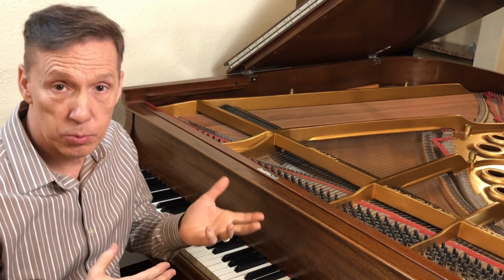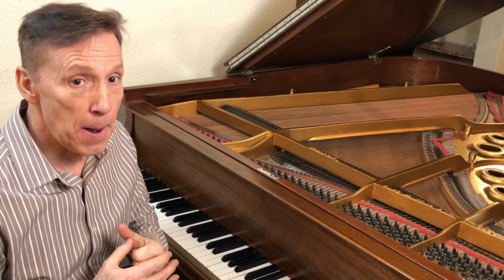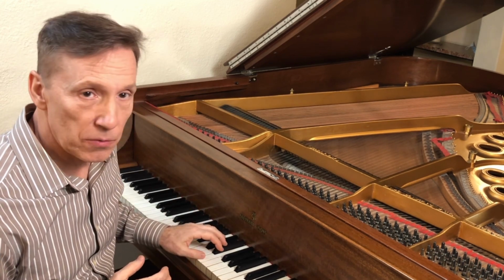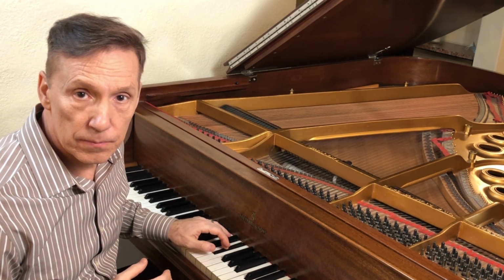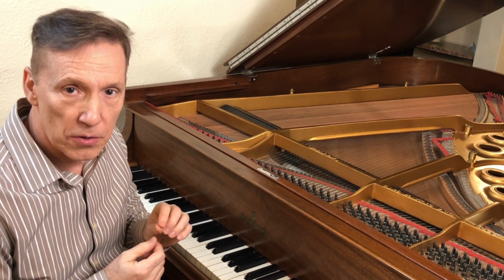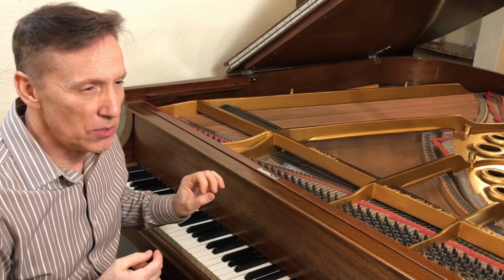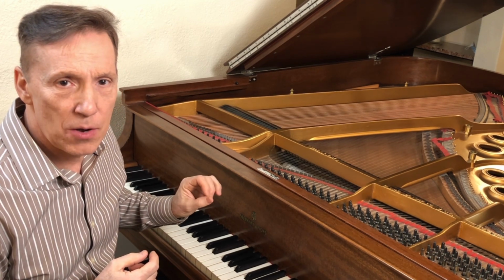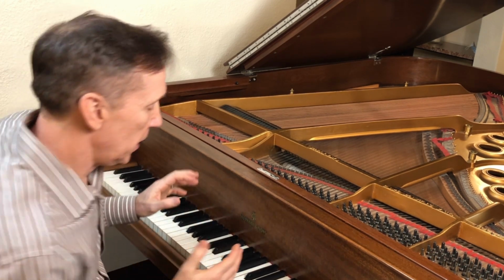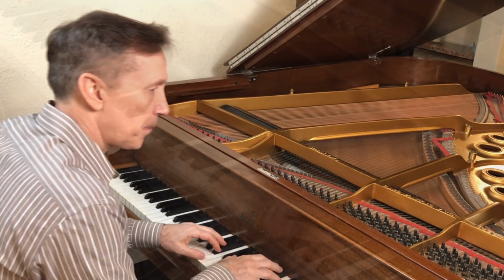So for example, in this prelude of Rachmaninoff, you'll hear this first interval, which is a smaller interval than you normally will hear, that minor second. And so it makes it sound more mournful. Let me play a little bit so you understand.